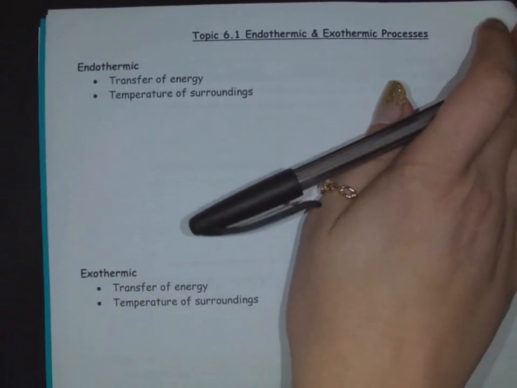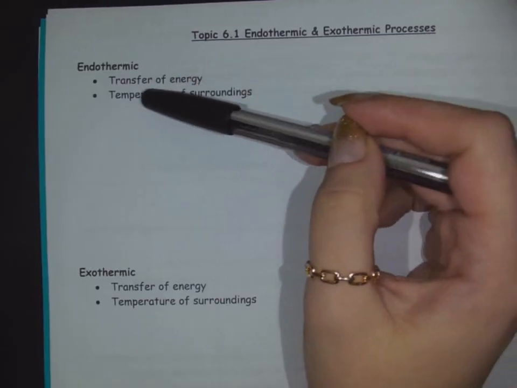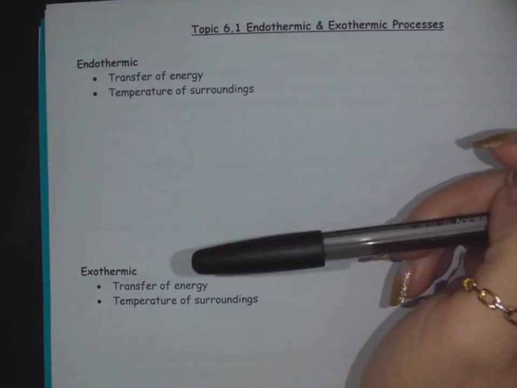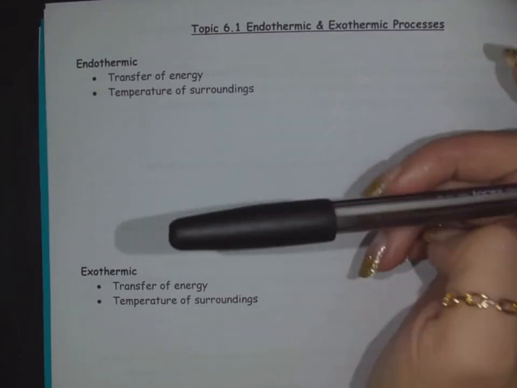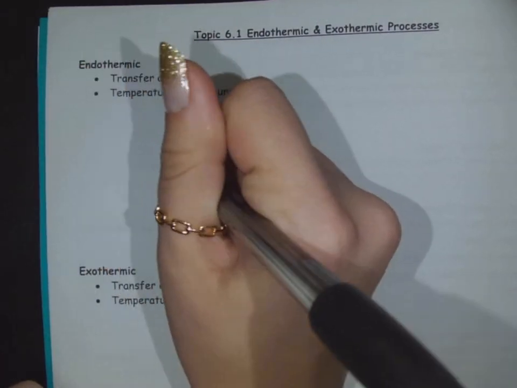Okay, so endothermic versus exothermic. And so what's going on with this energy? Is it like reactants higher, products higher? Where is the energy coming from? And so I've drawn this diagram for you before, but let's do this again.